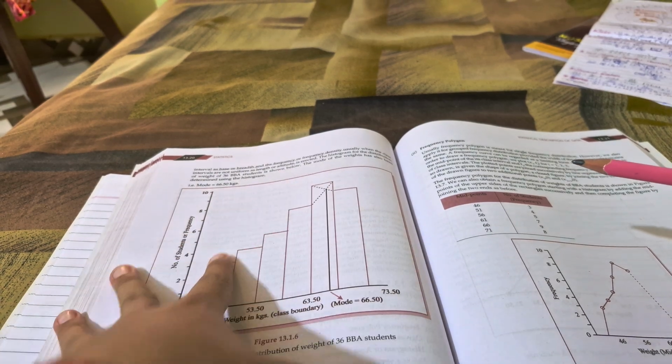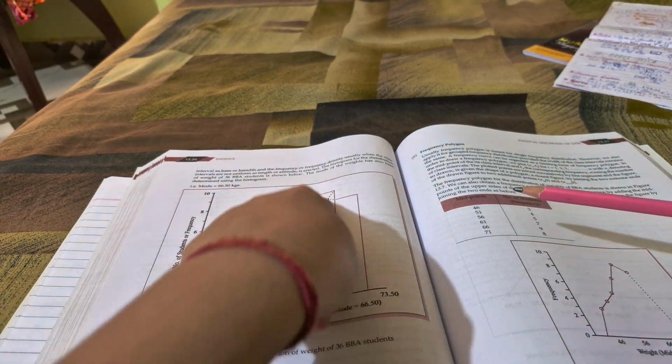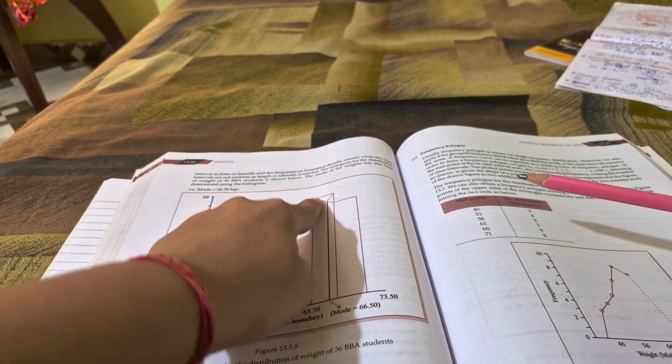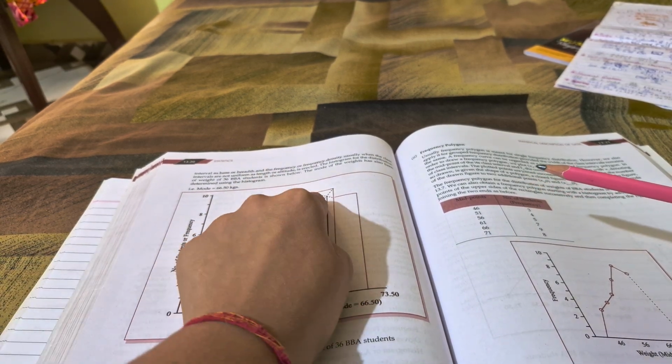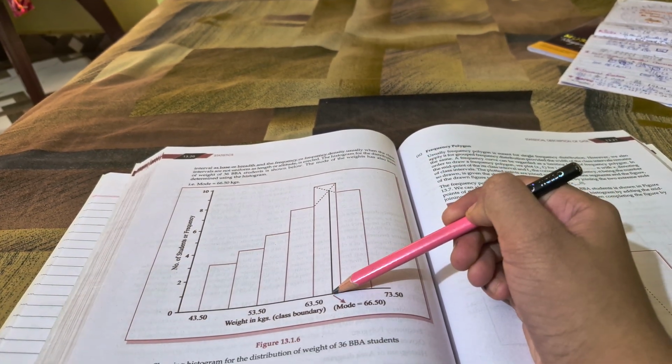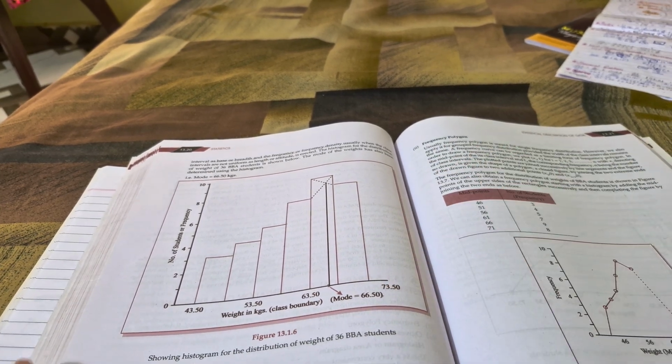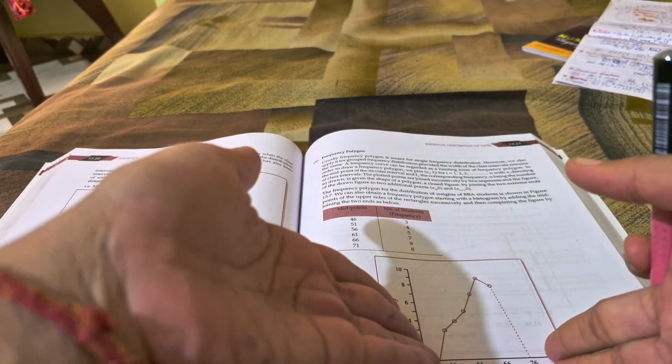This is the histogram. Here you pick the largest bar. Over here you make a slice with the adjacent bars, and there you will find the mode is over here. You can just point it over here and you will find it. It's the mode.